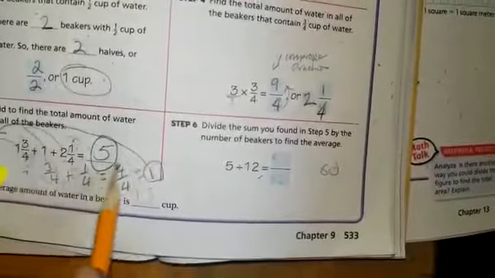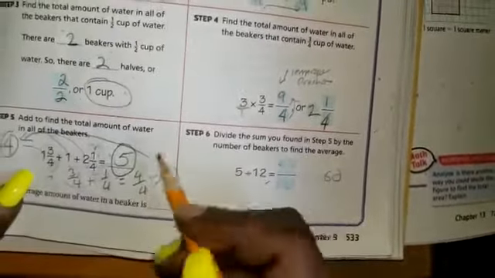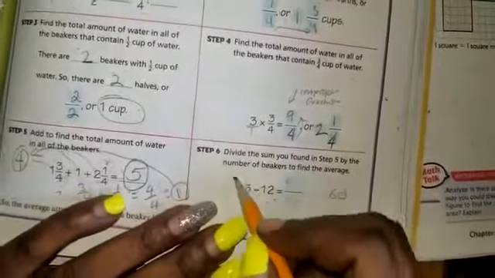And then here it is, and it became 4 over 4. 4 over 4 equals 1. Took the 1 and put it over here. Okay, finally, step number 6.